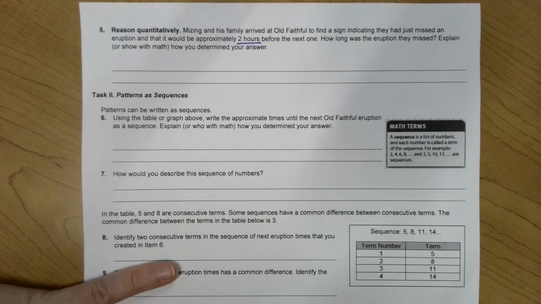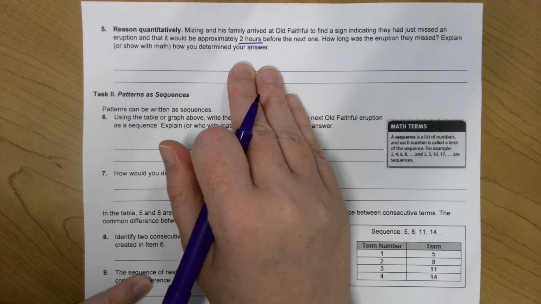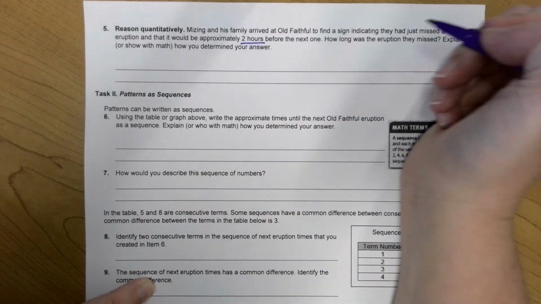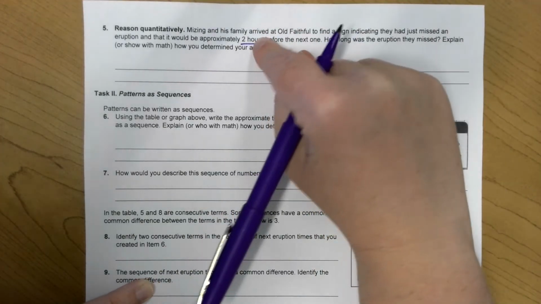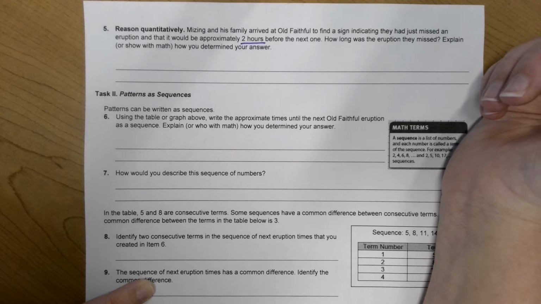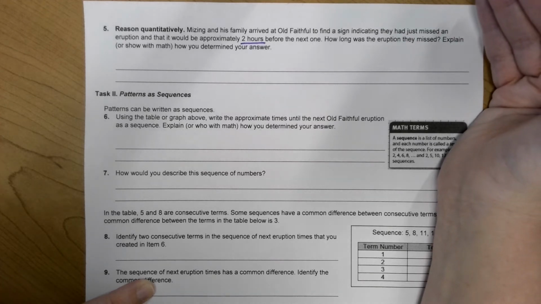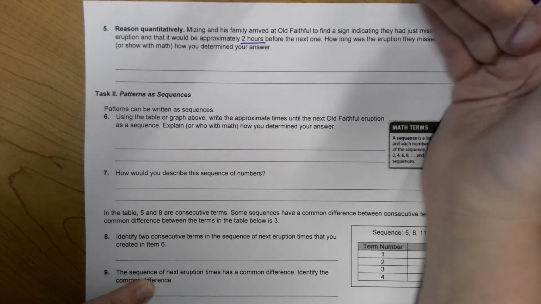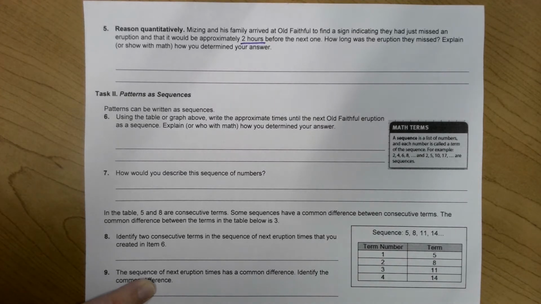So a couple of things. We didn't measure our eruption or our wait time in hours. We measured it in minutes. So first thing you're going to need is how many minutes are 2 hours, and then find a creative way to figure out how long the eruption was. So I'm going to give you a few minutes. Go ahead, pause the video, and try this one yourself.